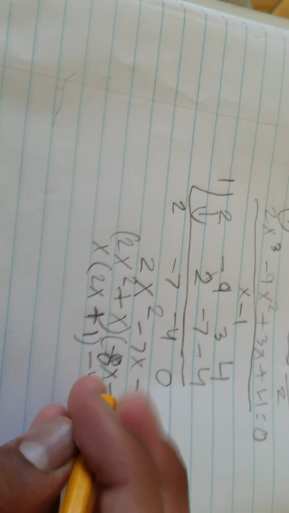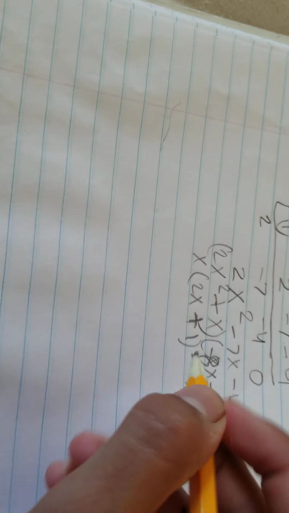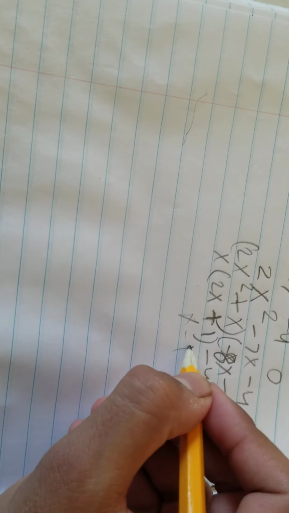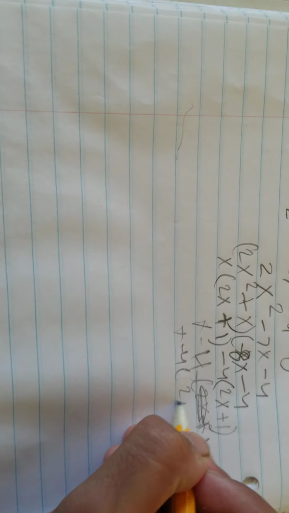The 2x plus 1 cancels out on both, and we're left with x minus 1, and that along with this will be the factors. Let me put it clearly. Along with x minus 1 will be the factors.